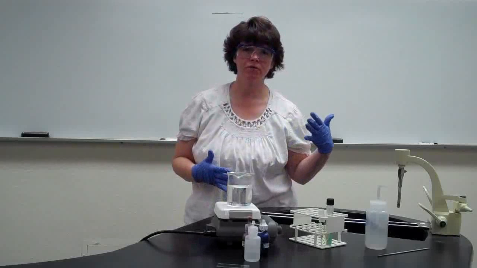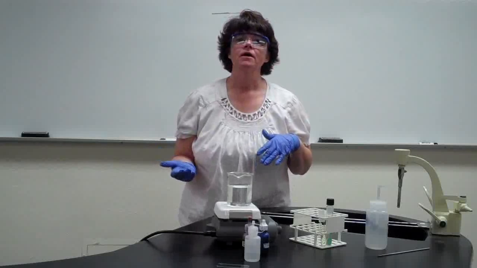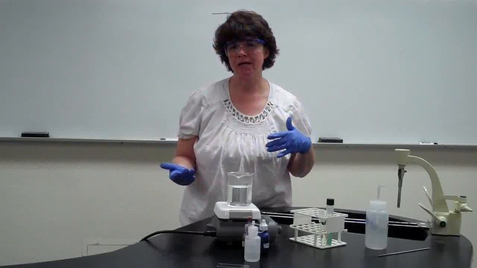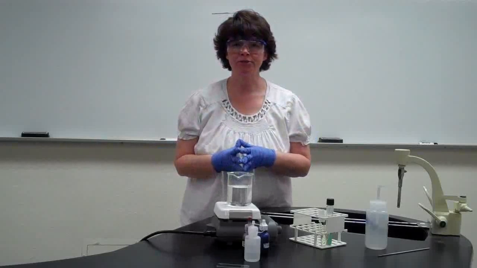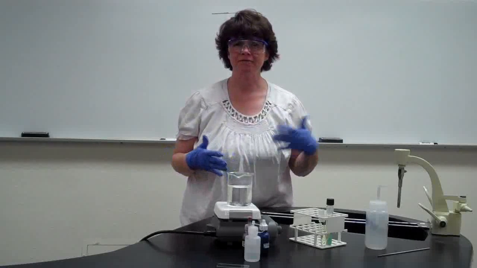So remember that most bacteria are either gram-positive or gram-negative. There's bacteria that cannot be stained using the gram stain because their walls are impermeable to most stains. And these particular organisms are called acid-fast bacteria.